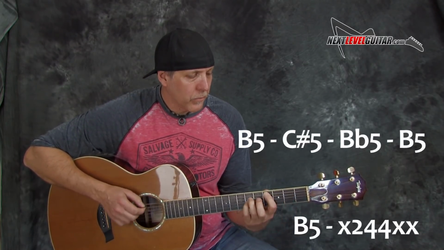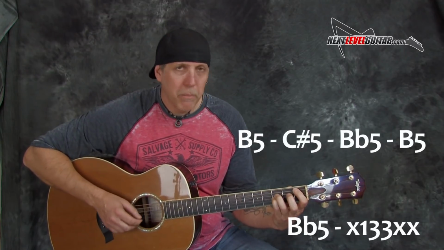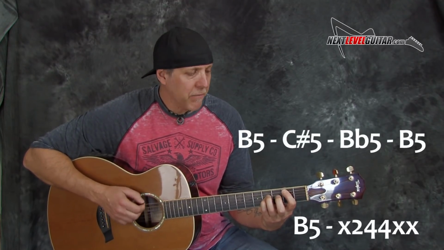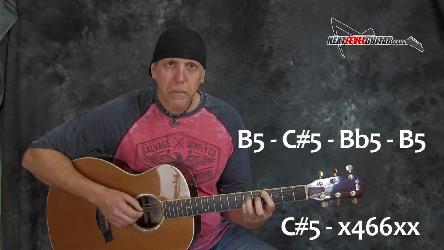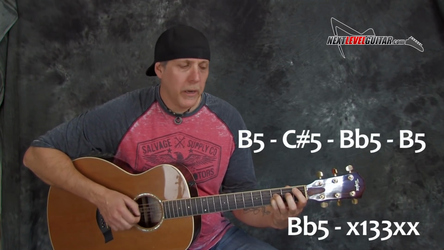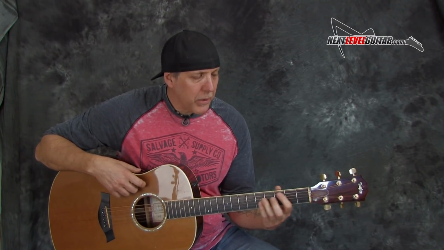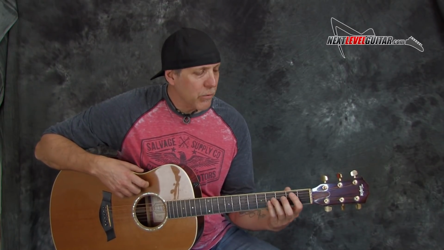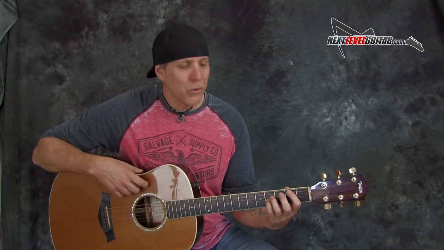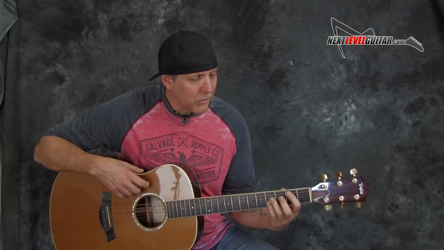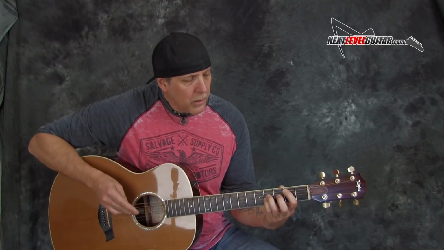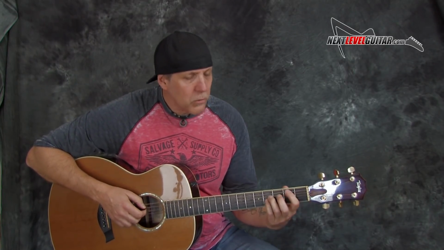B5, C sharp 5, B flat 5, B5. 2nd fret, 4th fret, 1st fret, 2nd fret. And notice when I move that, this does not come out of position, right? I'm keeping that same shape and I'm just sliding it on the strings. That's real important for good chord changing technique. If you don't have to move the fret fingers, don't move them. Don't take them out just to put them back in the same position, right? So practice moving it around.